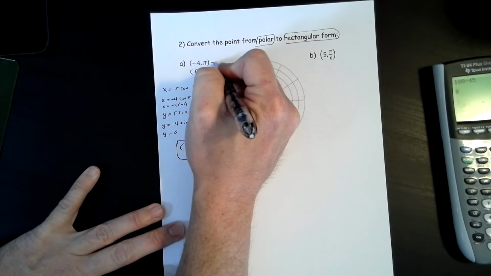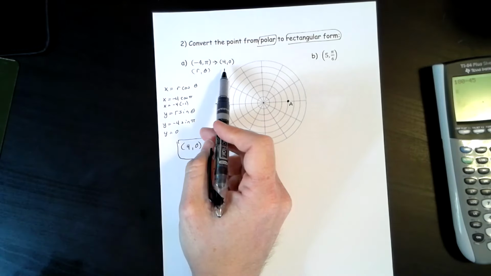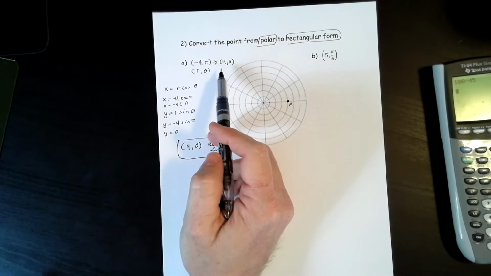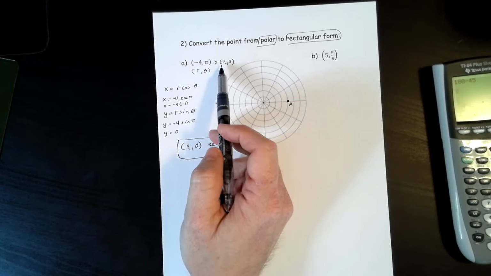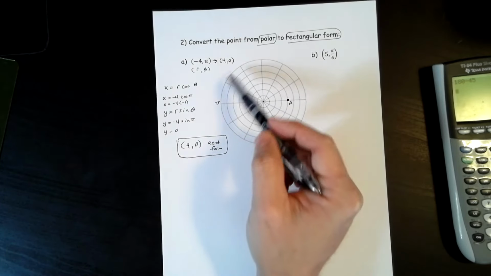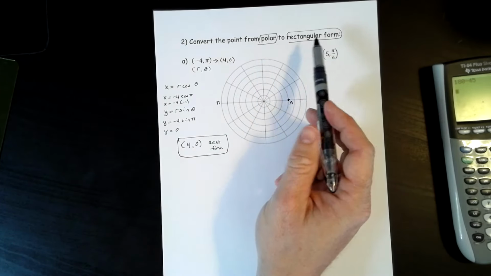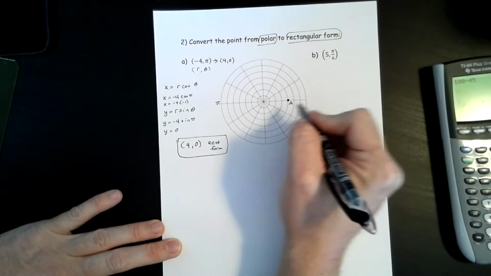But it's also the same in polar form. Why? If I didn't rotate anything and I went +4 units away, I'd land here. Now, there's no way of knowing which form you're in unless it tells you. Okay. Now, point B, 5 pi over 6.